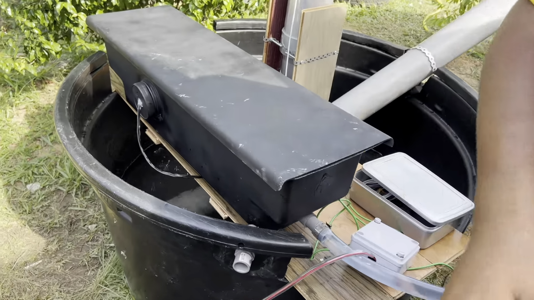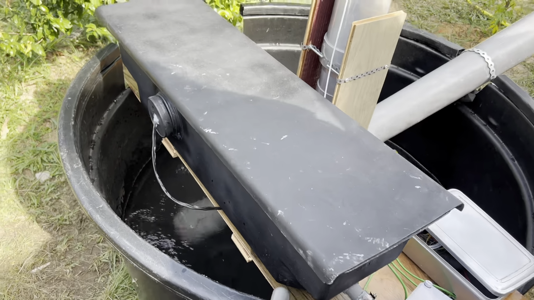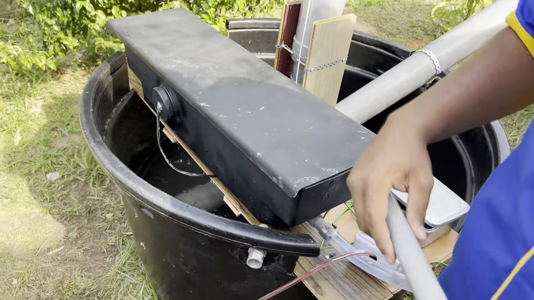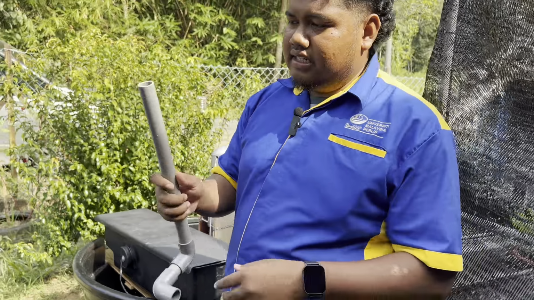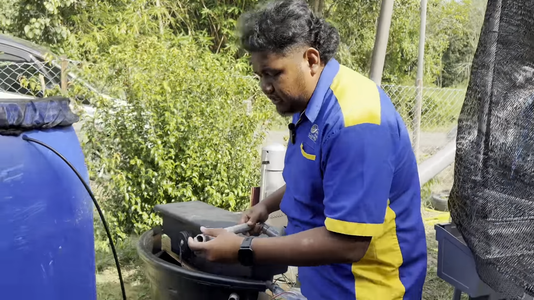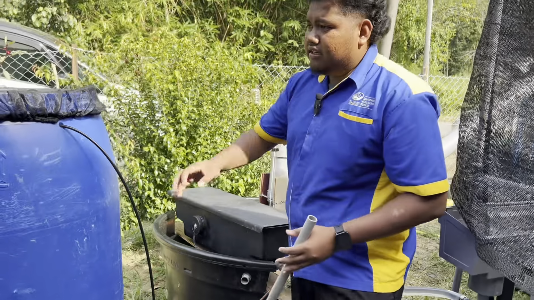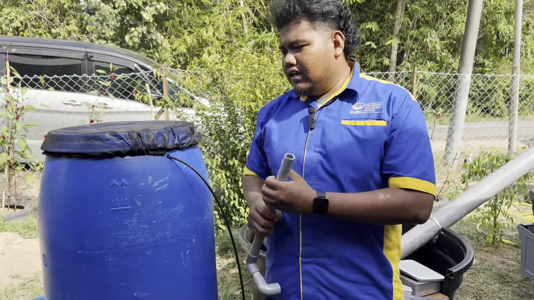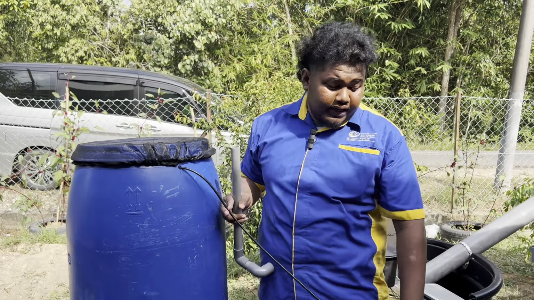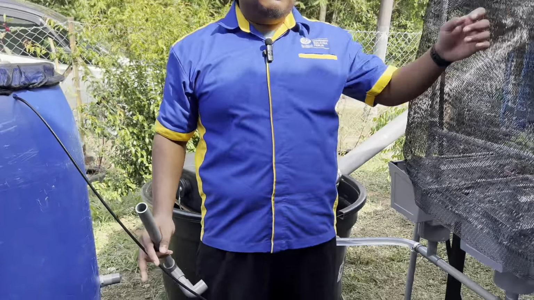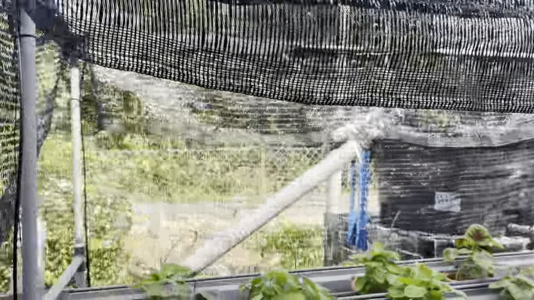In case it's not enough, it will connect with this pipe, which has the solenoid valve. It connects from here to here. Then this water tank also provides the water for our water misting that you can see here, our misting for the cooling system.